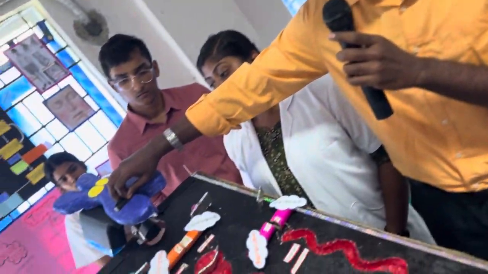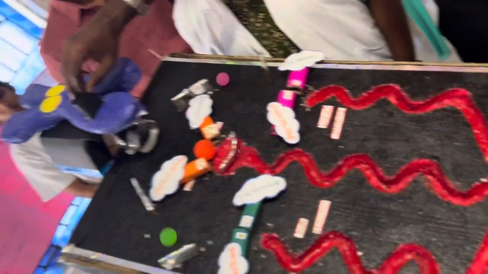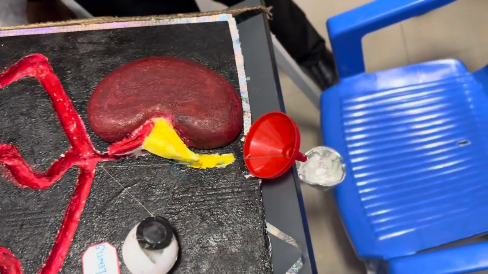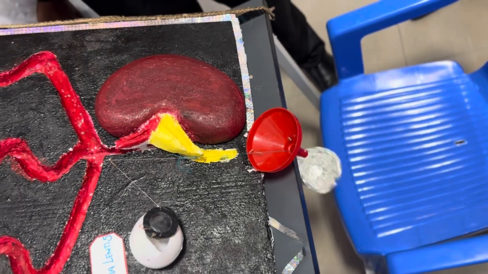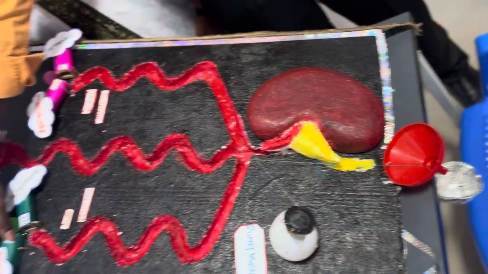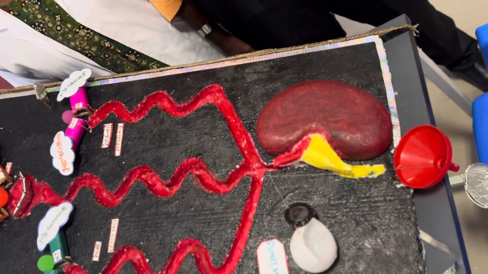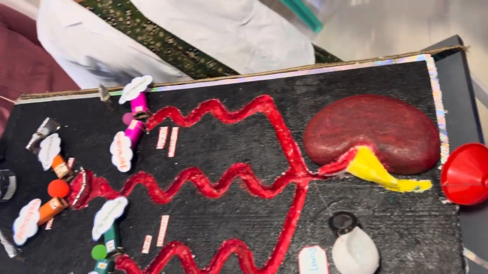So let's start the reaction. As you can see, the iris is dislocated.